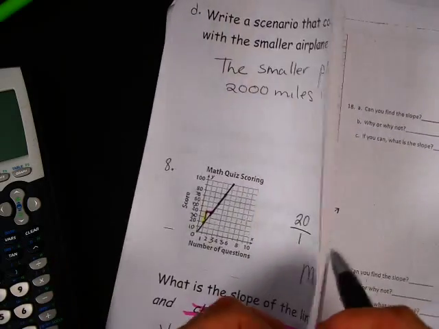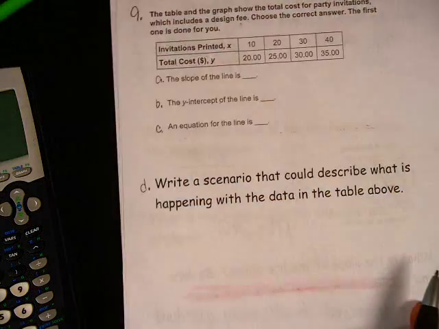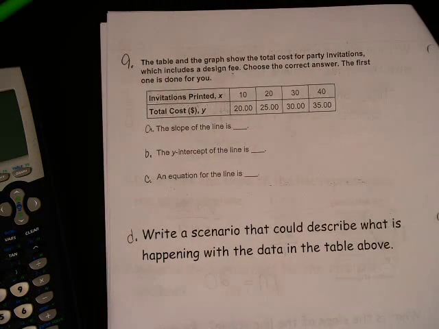Okay, on to number 9. It says the table and the graph show the total cost of party invitations, which includes a design fee. Choose the correct answer. The first one is done for you.